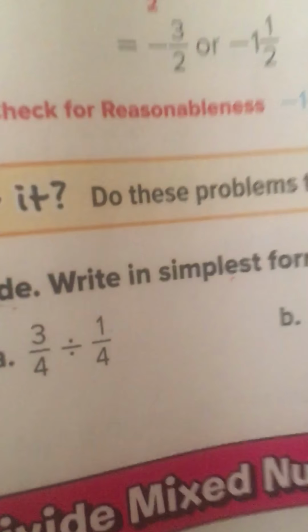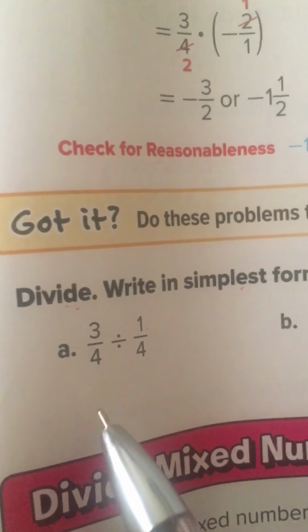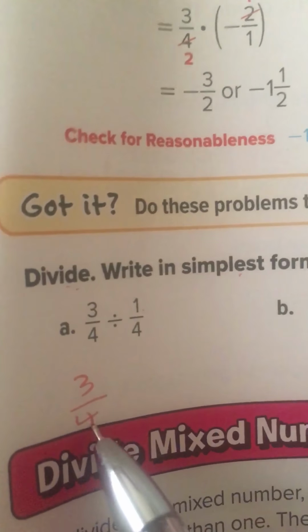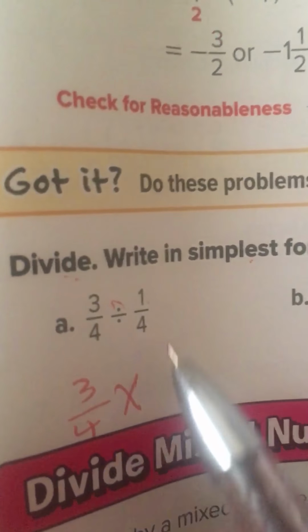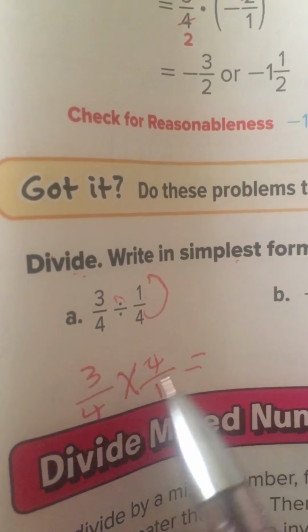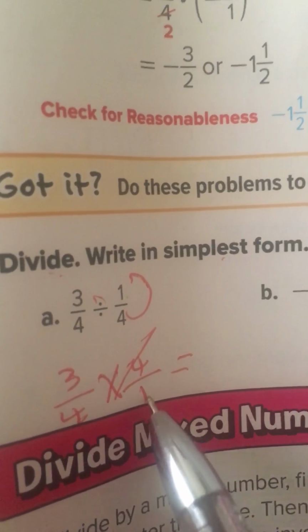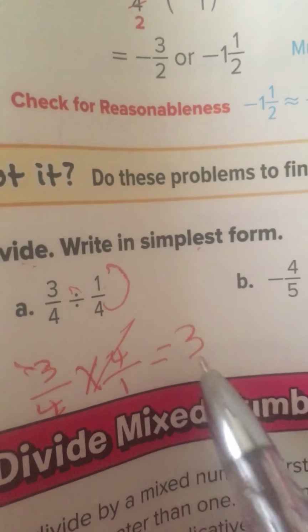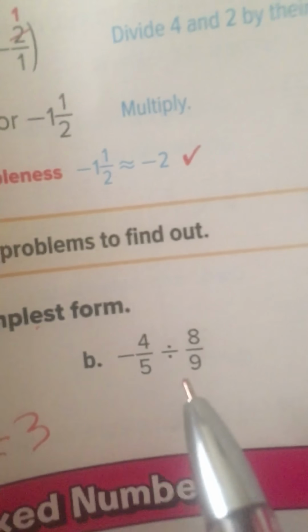Divide, write in simplest form. So 3 over 4. Divide, change into multiply. Switch 4 over 1. Now multiply, or you can delete 4 with 4. The answer is 3 over 1, which means 3. Or multiply as you want.